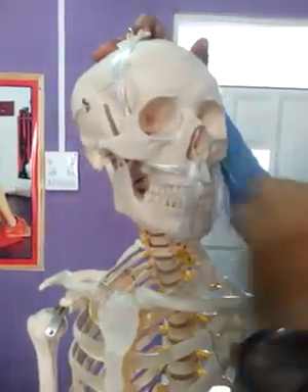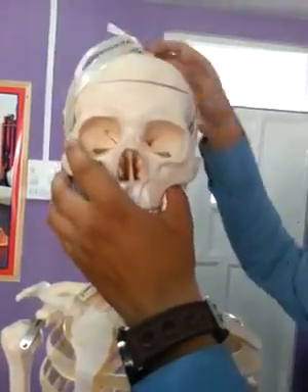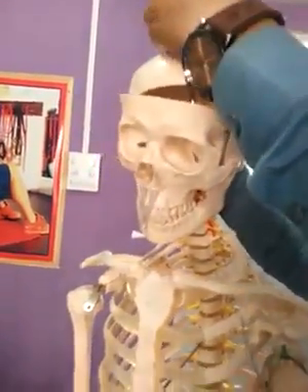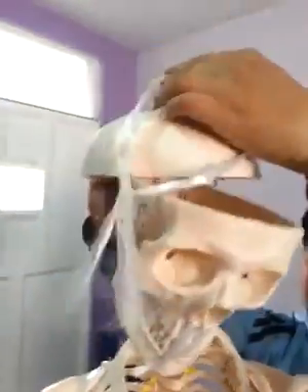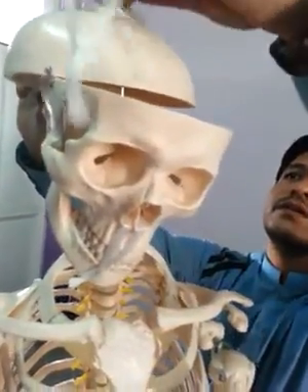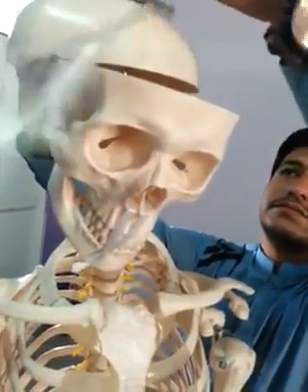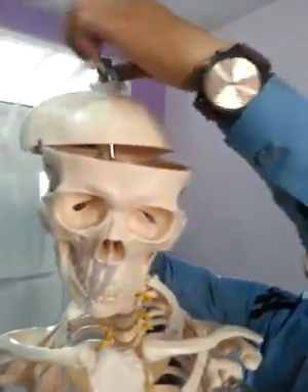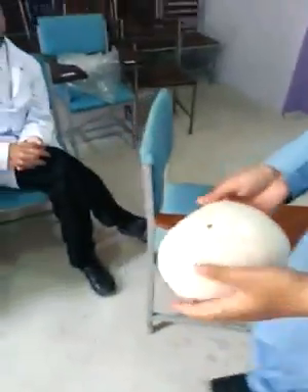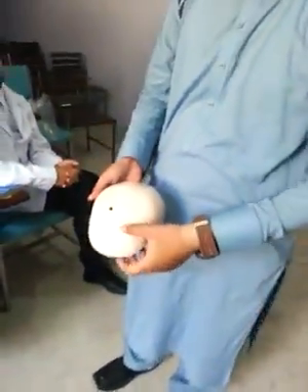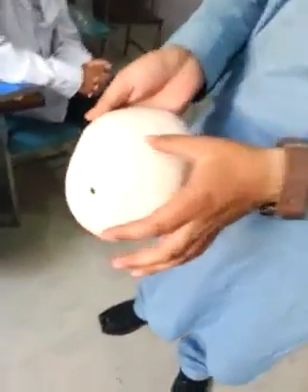If you open up this structure, it is clear here in this flat bone. You can see the sutures easily. These are the sutures, the skull sutures.